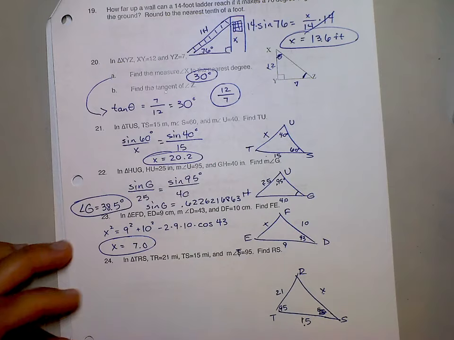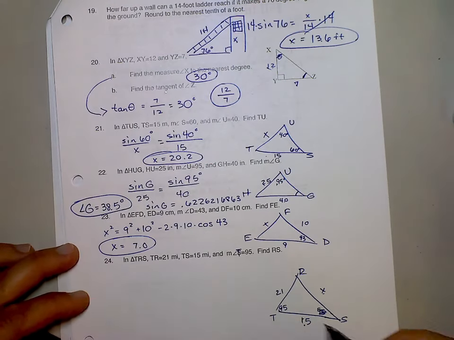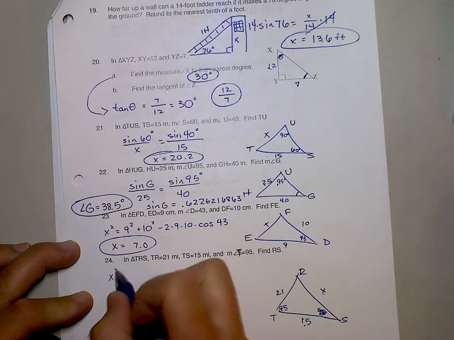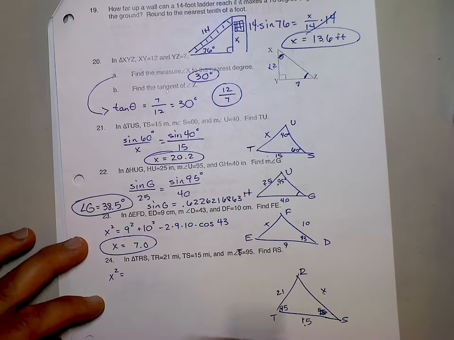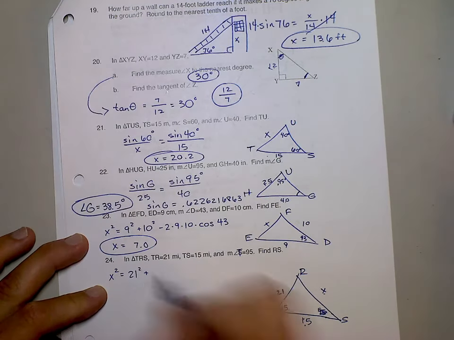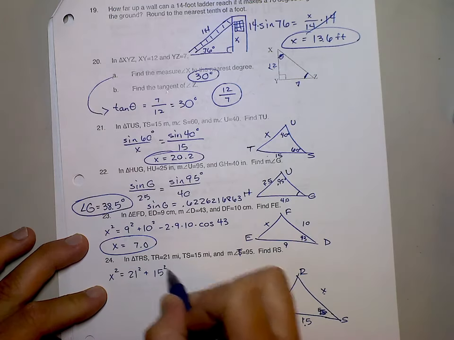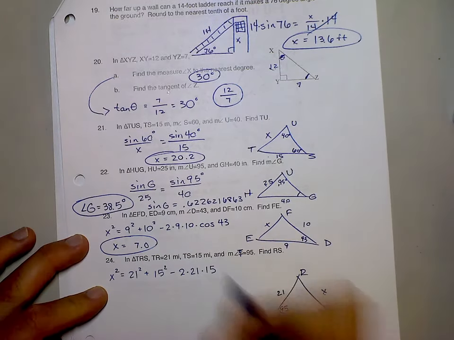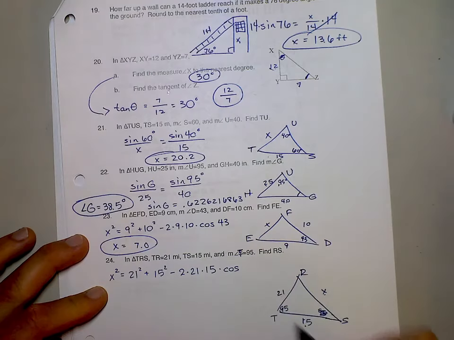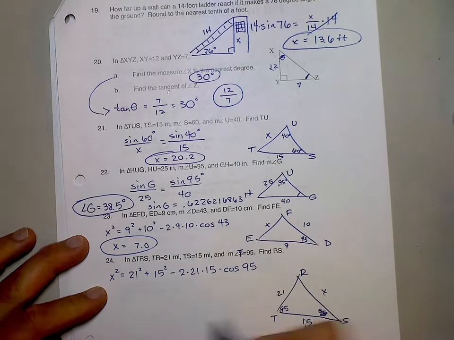Okay. Now we can use law of cosines again to solve for x. So x squared equals, see that's what happens when you record this live. x squared equals my side squared plus my other side squared minus 2 times my side times my other side times the cosine of the angle between the sides, which would be 95 degrees.